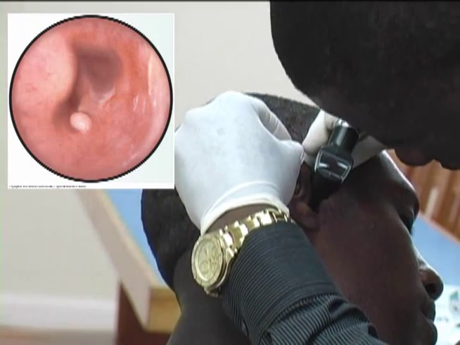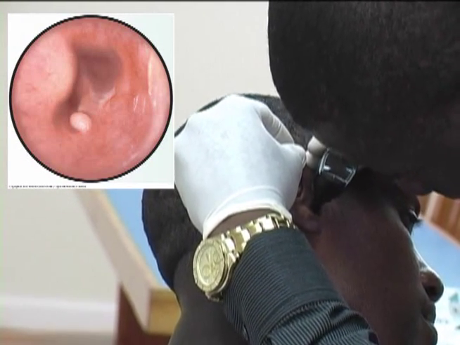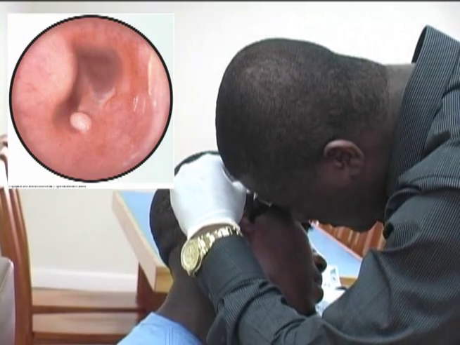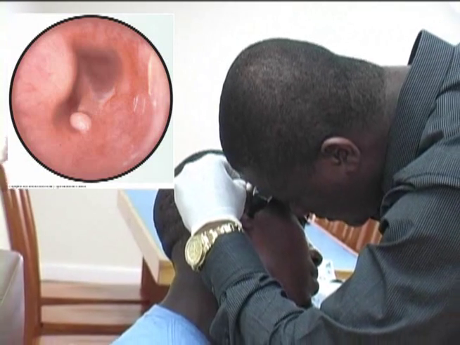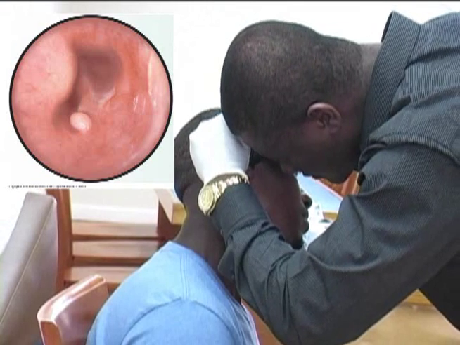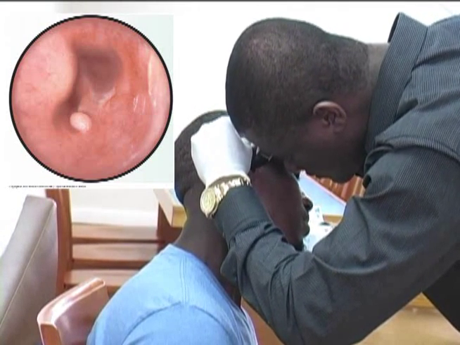Observe the canal for dry, flaky skin or eczema, redness and swelling, the signs of inflammation, masses, excessive wax, foreign body, and discharge. Otitis externa or interna.